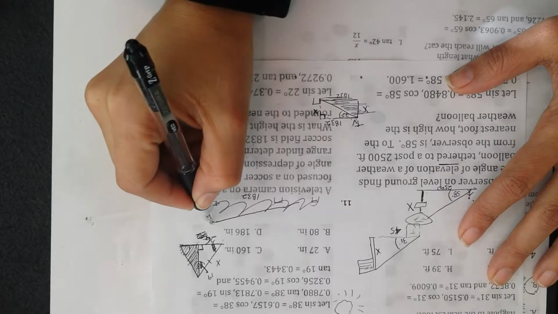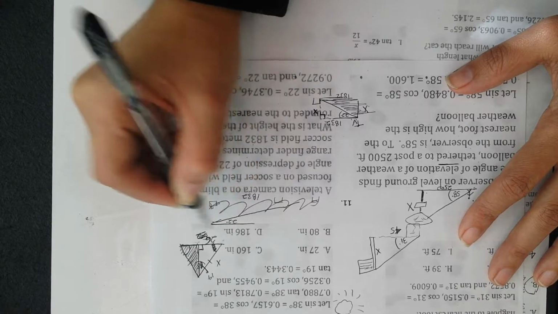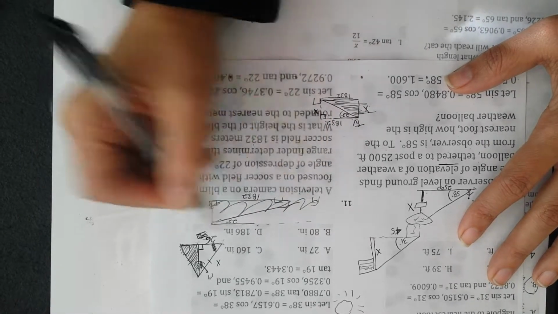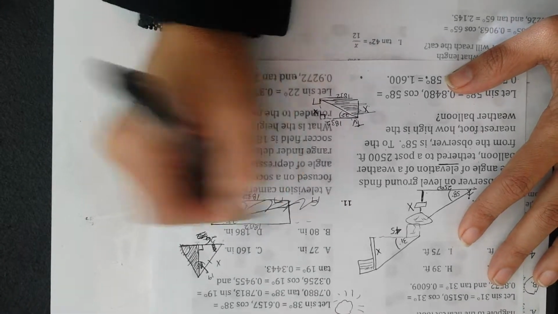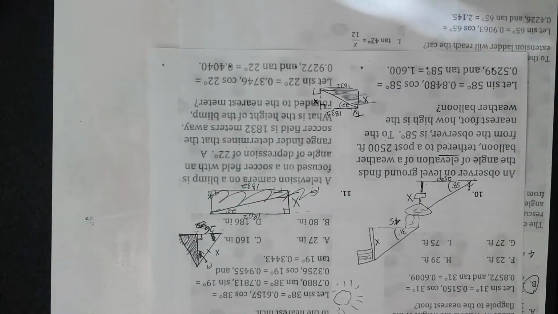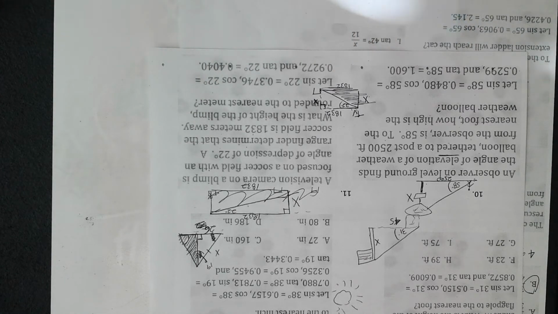Really, I guess I could have done the same thing here. Depression of 22. I'm going to extend my line. So 1832 goes on the top here. And we're finding X, and there's a 90. Okay, so the same looking thing. I just wanted the triangle with the camera on the top. But that's basically it. So the EOC question is, can you draw the triangle? Because if you can draw the triangle, you can solve the problem.